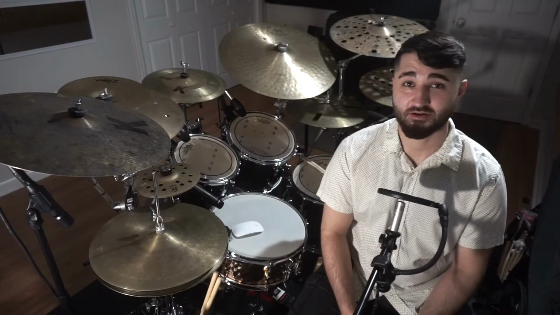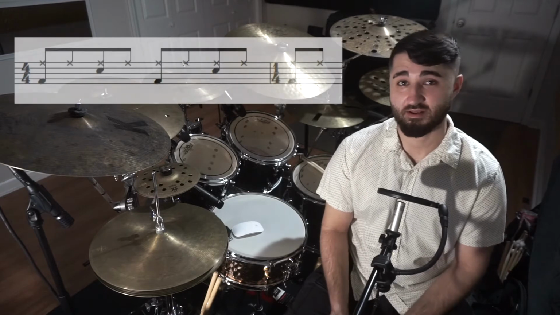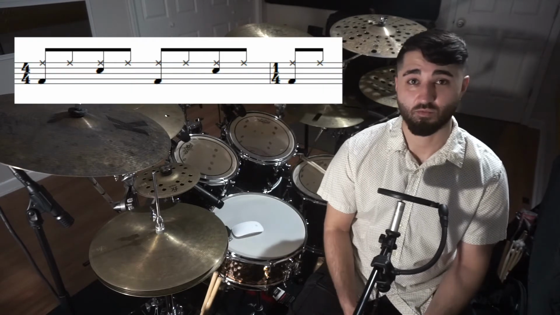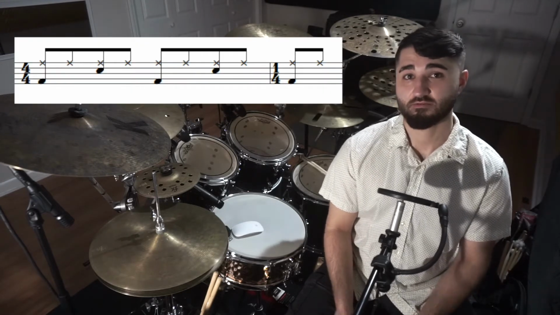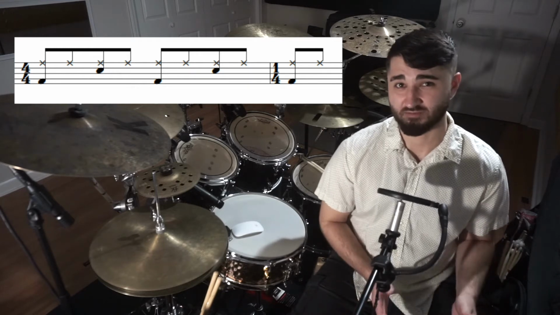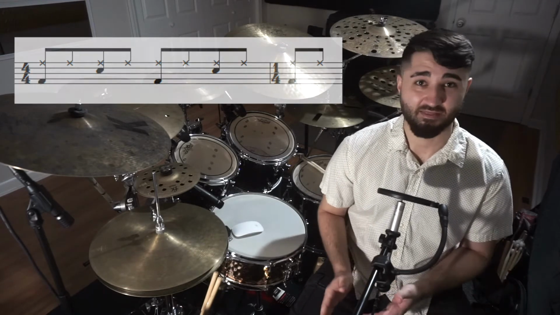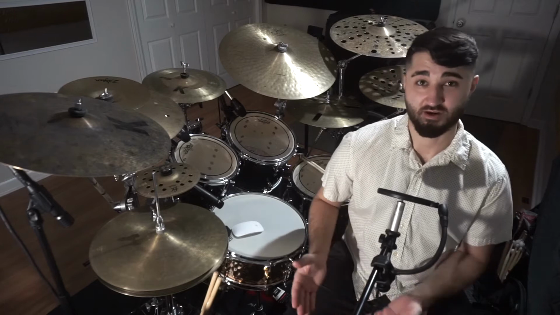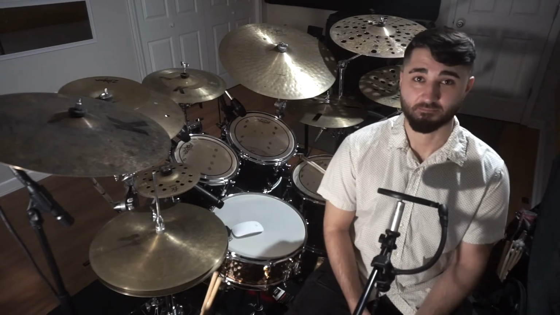The next time signature is 5/4, and if you compare that to 4/4, it's obviously one count over 4/4. So what we're going to do is take the first beat of a 4/4 measure and just add that after count 4 to create count 5, and there's the beat.